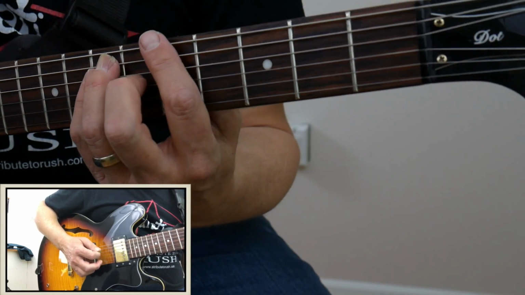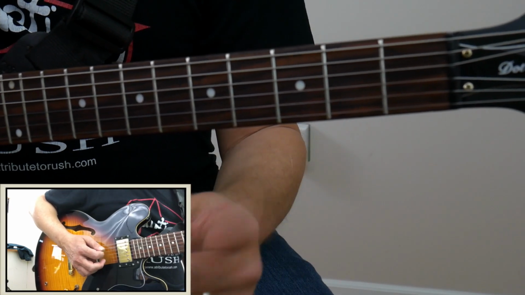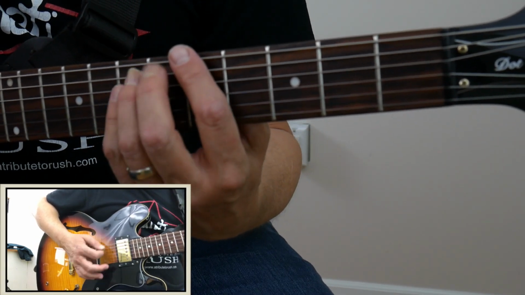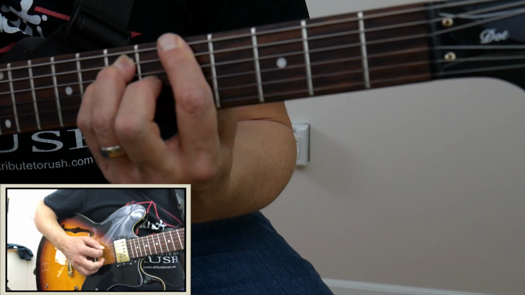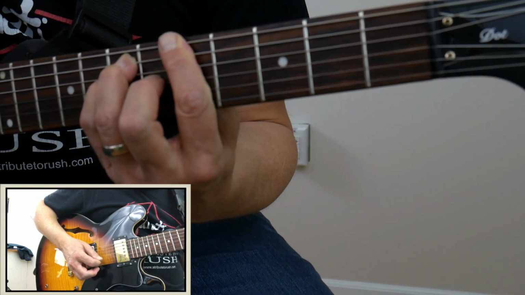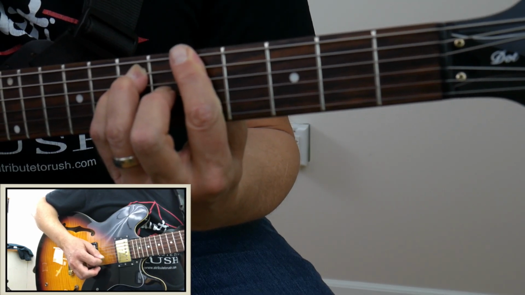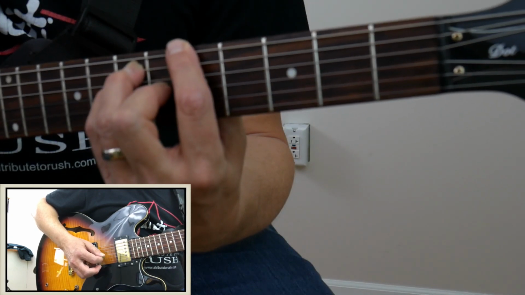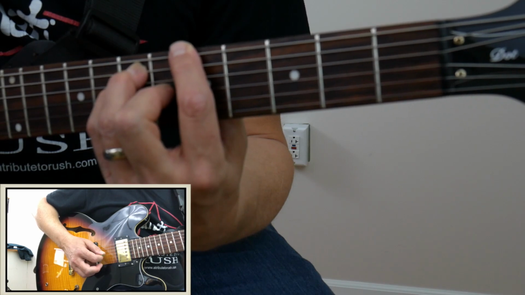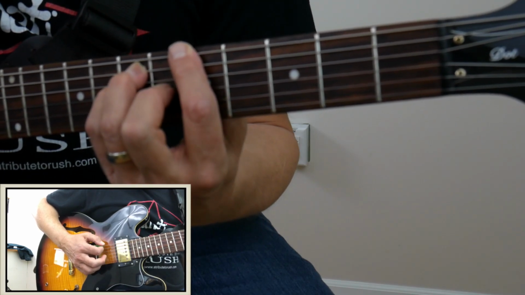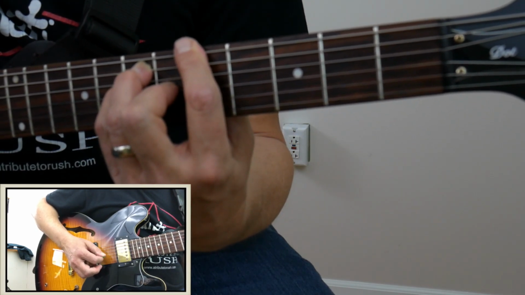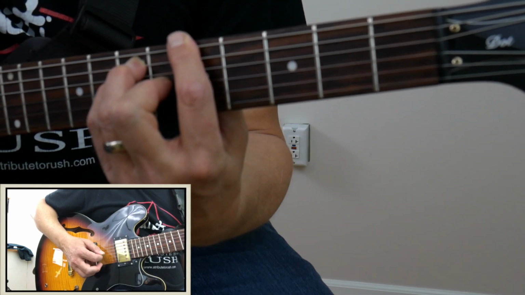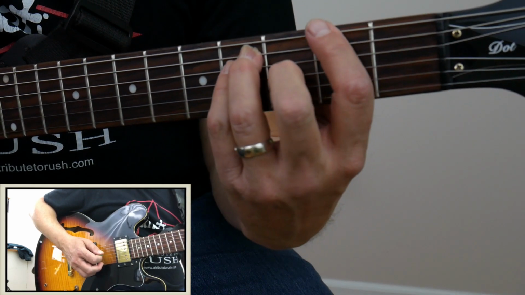Alright, and then we're going to go to the A major chord. We're going to do a little something different here. So we're going to pick it kind of the same way. You're going to go 6, 5, 4, 2, and then you're going to lift up the bar to play that open B, and then come down to the 3rd string. Do it again. And then go back to this F sharp major.